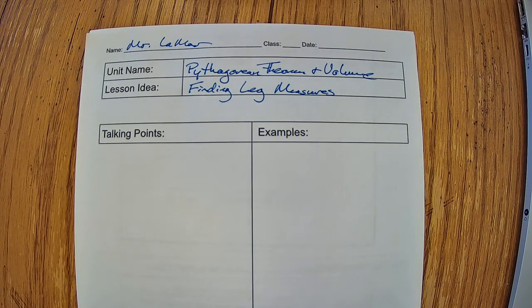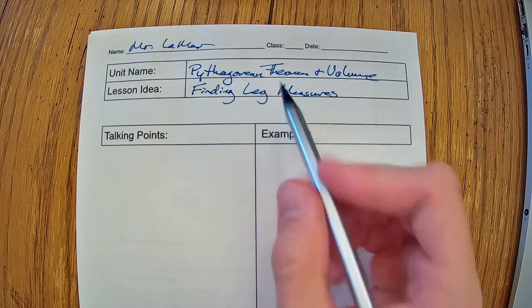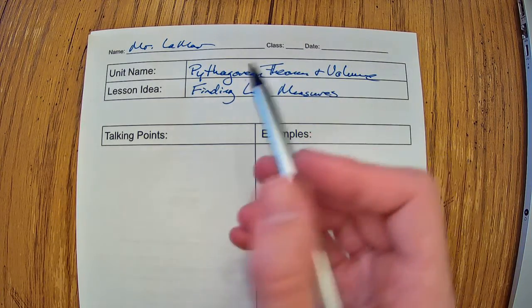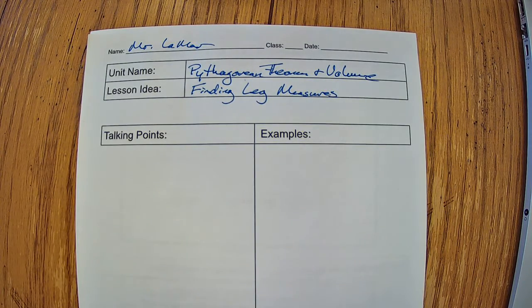In our last video, guys and gals, we dealt with Pythagorean theorem and we were solving for the hypotenuse. And in our final problem, we recognized that that problem asked for something different. In that case, it asked that we find a leg measurement. So that's what we're going to do today.